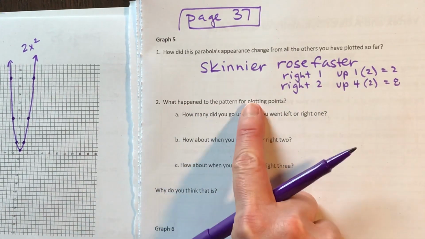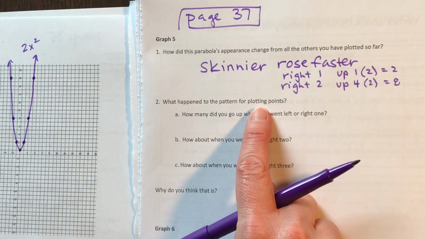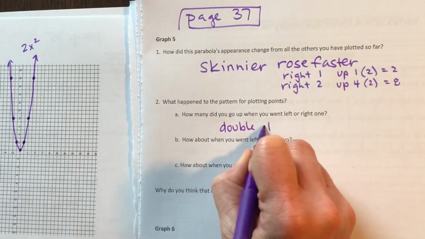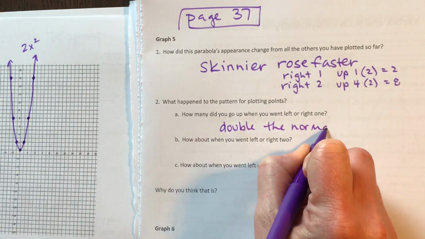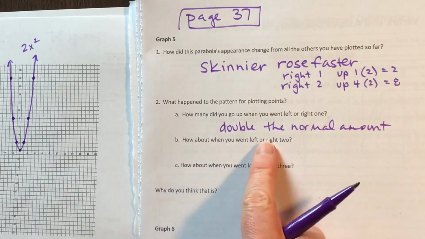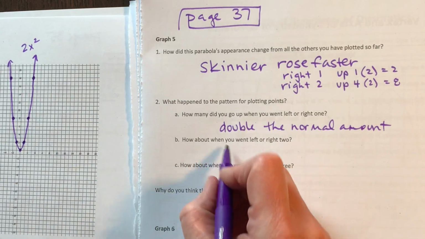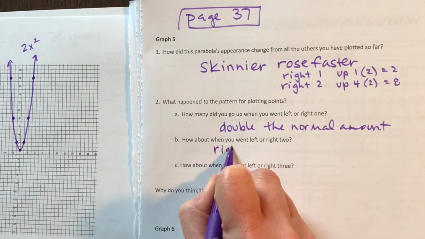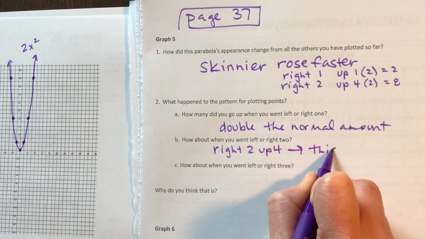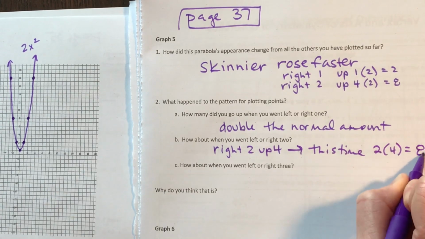For number 2, what happened to the pattern for plotting the points? How many did you go up when you went to the left or right? I said double the normal amount. Letter B, how about when you went left or right 2? Before, when we went right or left 2, we went up 4, but this time we went 2 times that 4, so 8 up.